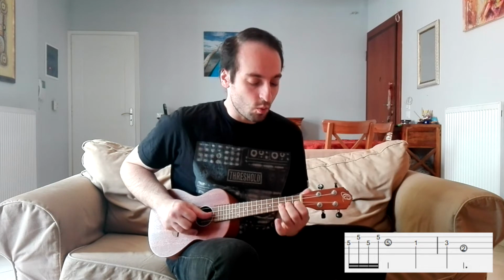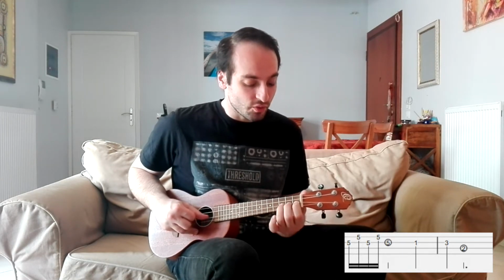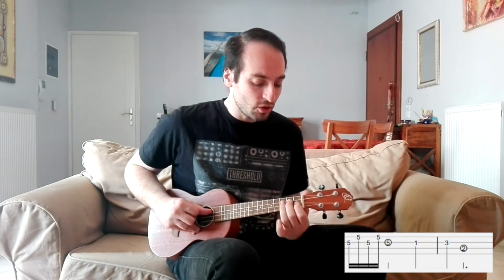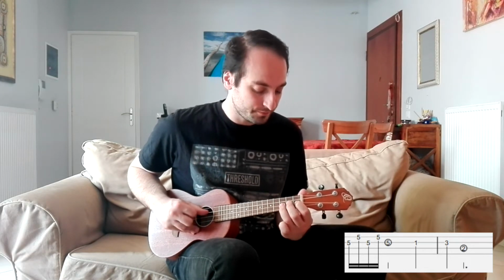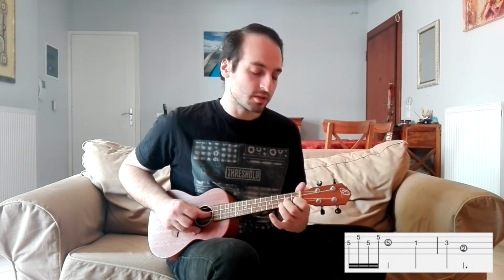Then we have the response. 1, 3, 2. The index on the 1st fret of the second string. Then the ring finger on the 3rd fret of the second string. And then the middle finger on the 2nd fret of the 3rd string, like this. All together, call, response. For the right hand, I'm using the index to play the 1st string and the thumb to play all the other strings. I will be doing that throughout the entire melody.